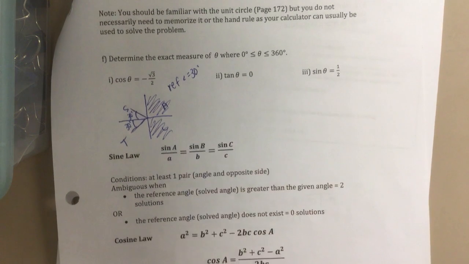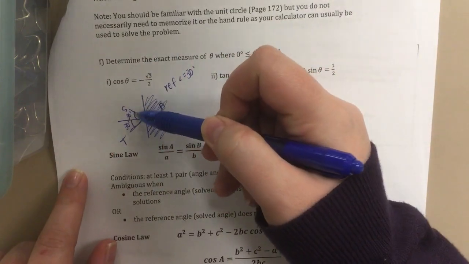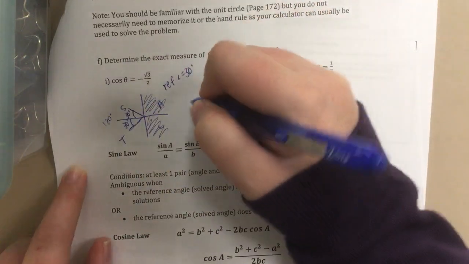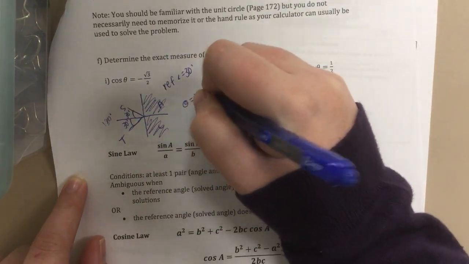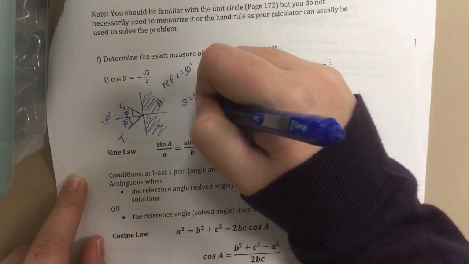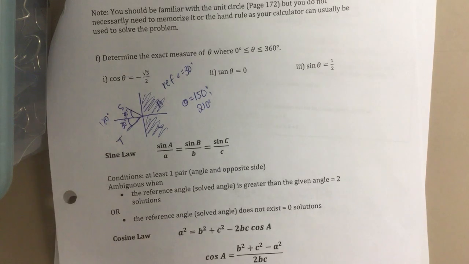So I'm going to pick up on this problem that cos theta was negative root 3 over 2. I just figured out that the reference angle was 30 degrees. And so in quadrant 2 and quadrant 3, I'm going to have 180 minus 30 degrees, or 150 degrees for theta, and 180 plus 30 degrees, or 210 degrees for theta.